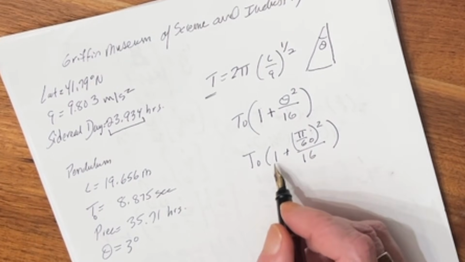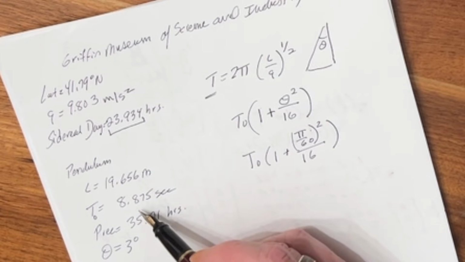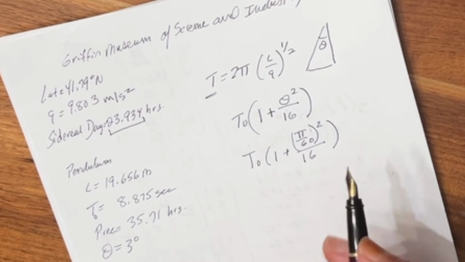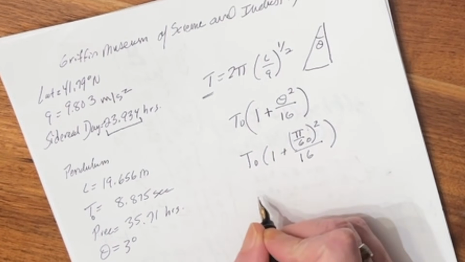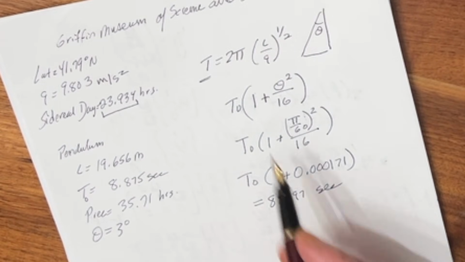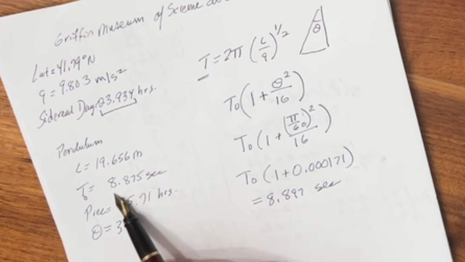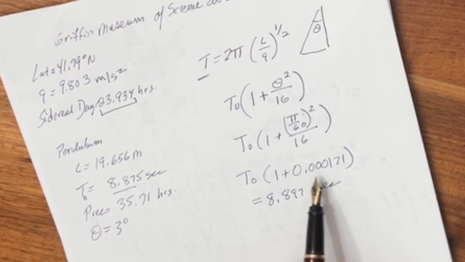We take that value, we add it to 1, and then we multiply the measured period, which is 8.875 seconds, by that whole mess. So let's go ahead and do that real quick. What we find out is that the corrected period for use here is going to be 8.897 seconds. You see, it's a little bit different. It's a very small correction, as you can see, but it's important, especially when you're doing precision work.